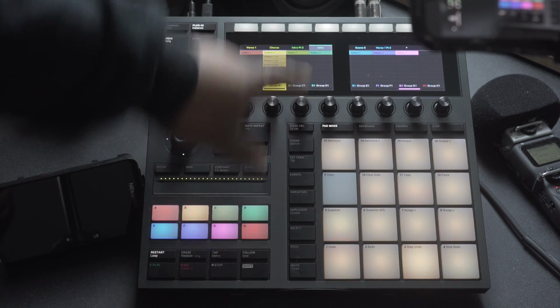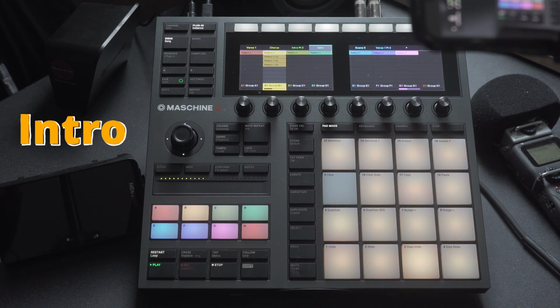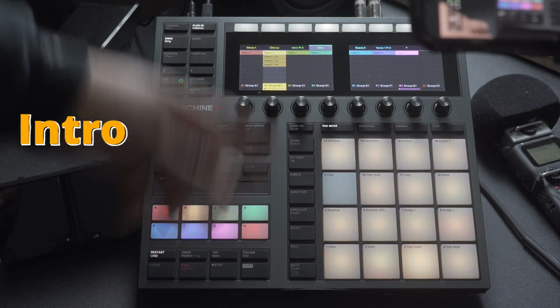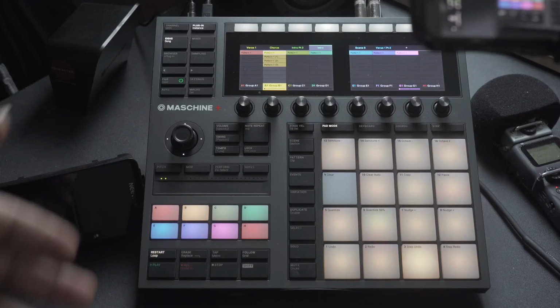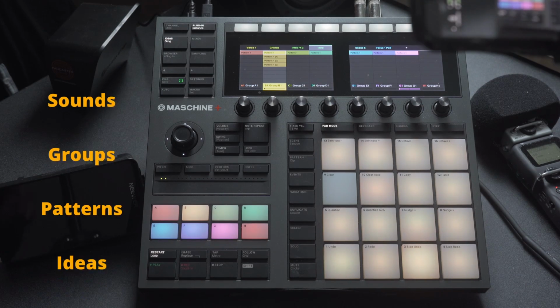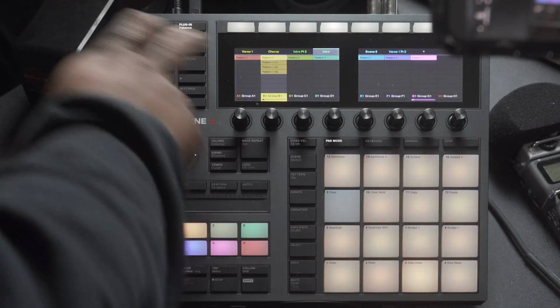If I go here to my intro, you'll hear things like this. And pretty much that's just a sample. I have this sample in different patterns. That's why I said sample, group to your patterns, then your ideas can compile your scenes. Let's go back to ideas.